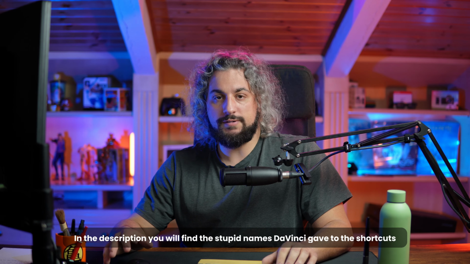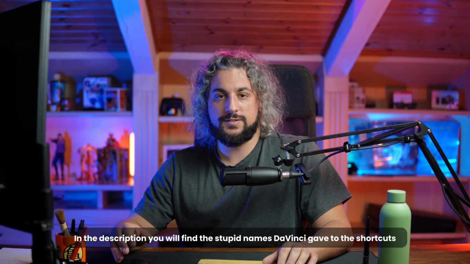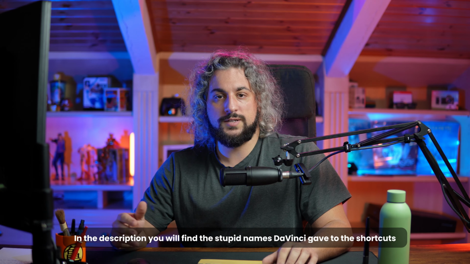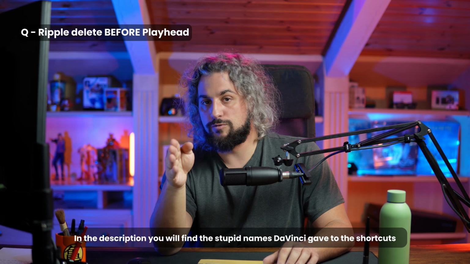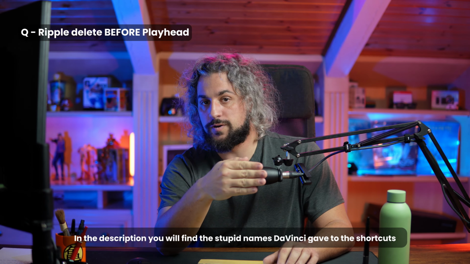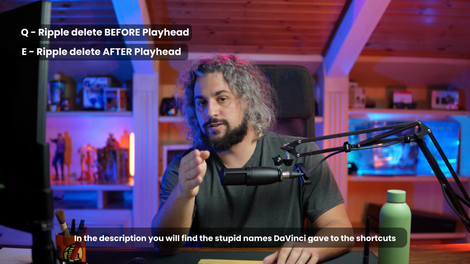99% of editing is cutting, so why lose any time using your razor tool when you can cut super fast? But how, you may ask? Well, it's pretty simple. This is your best friend. I don't like to move my hands more than necessary, so I set up my keyboard shortcut in order to have the tool I use the most under my fingertips. So Q ripple deletes everything before my playhead, and E everything after.